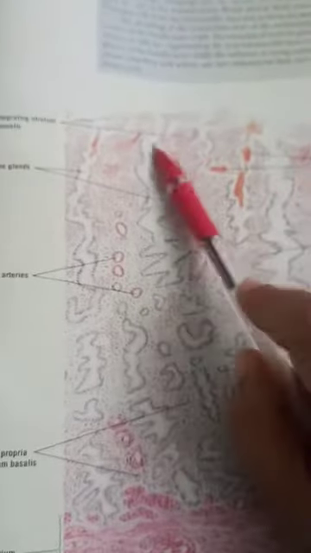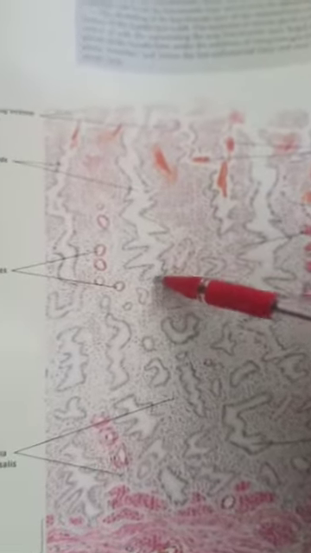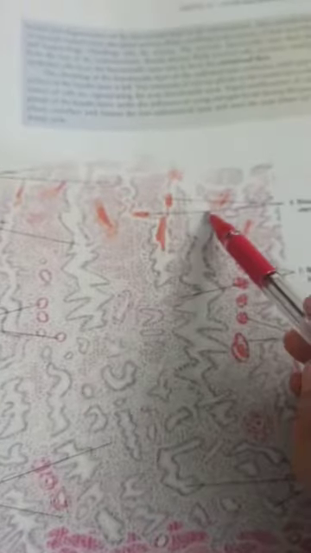Okay. And the next stage is this one. See, this is the menstrual phase. Here we can see the upper part of the endometrium will be broken down, and the glands also pour their secretion out. Here the coiled arteries also break.